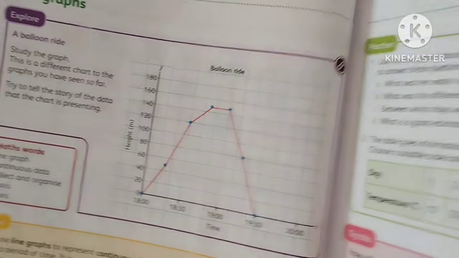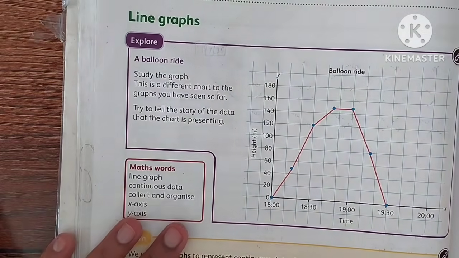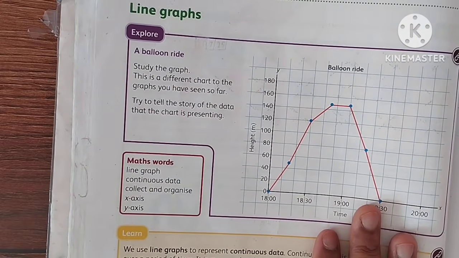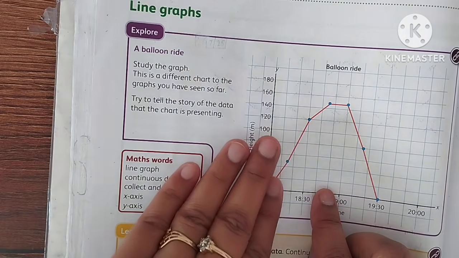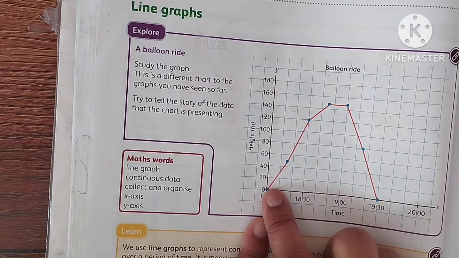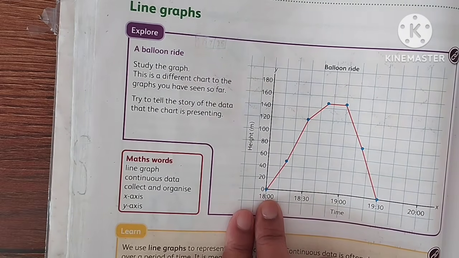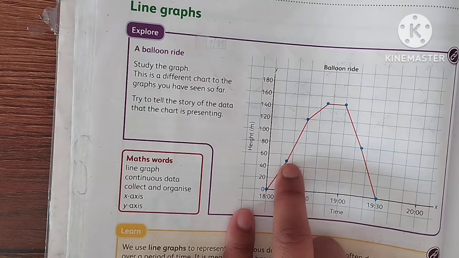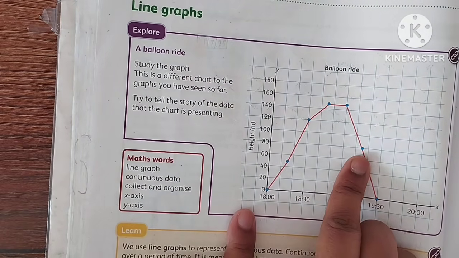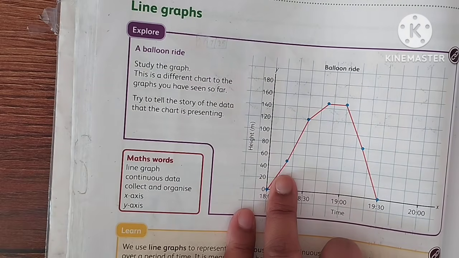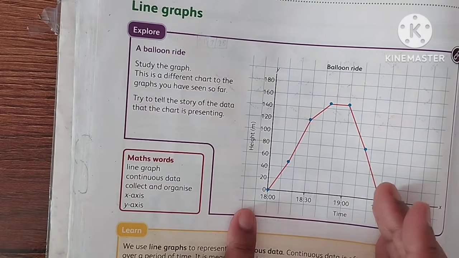We discussed in the first part of this statistical method what the line graph is. The line graph is basically used for continuous data like rain data, temperature data. Here we are using it for the balloon, right? A single balloon is going at the time of 18 from this height to this height, then from this height to this height. So the balloon is continuously roaming in the sky, correct? So you are tracking the balloon continuously, and that's why we are using the line graph in this.